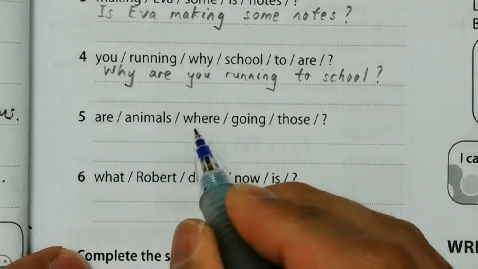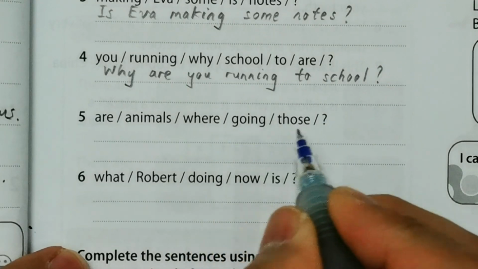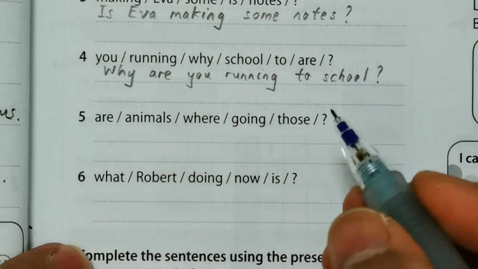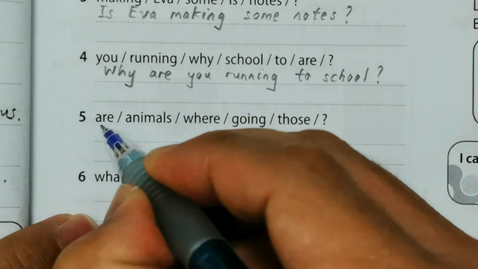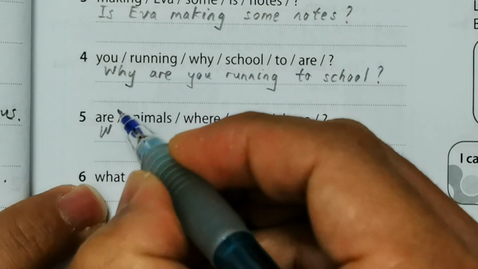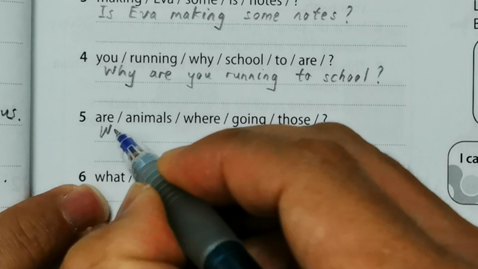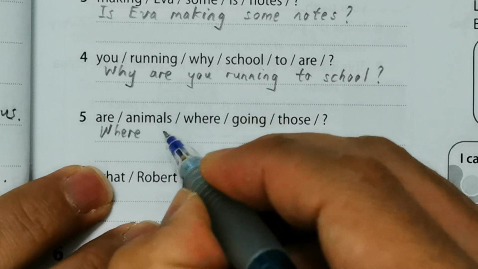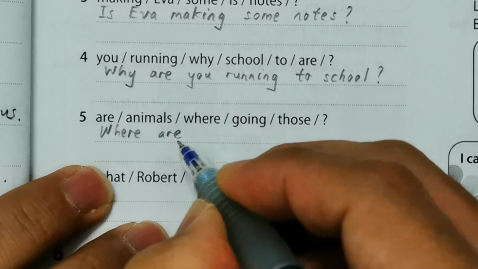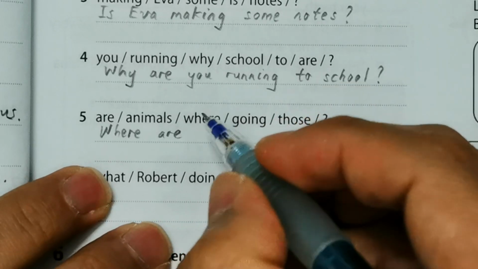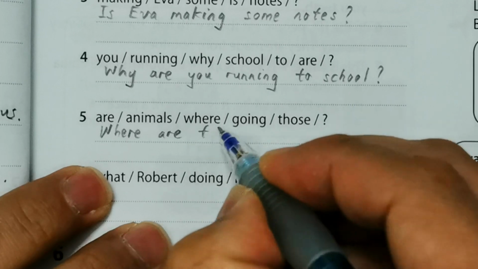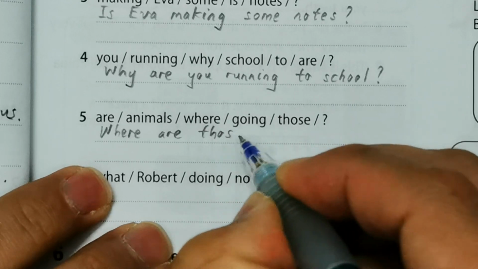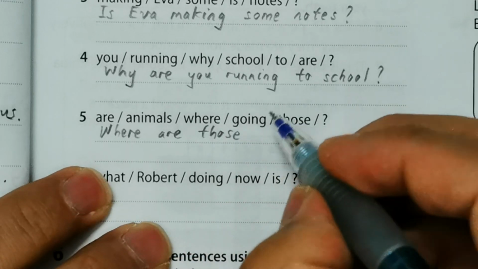So are animals where, going, those. The first word should be the question word here. So we have where, and then are for this auxiliary verb. Those, the determiner. So those animals.